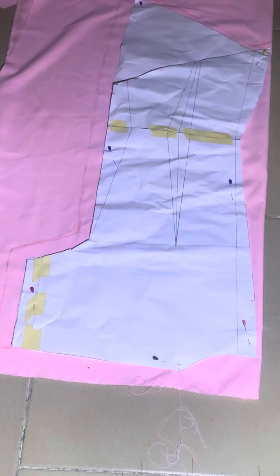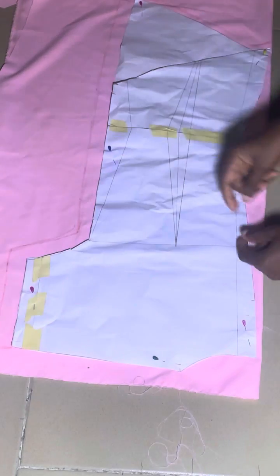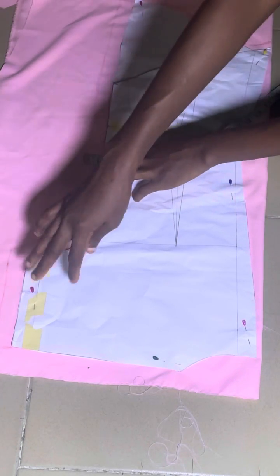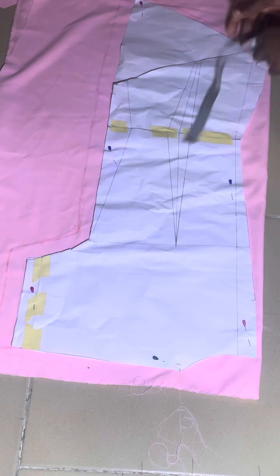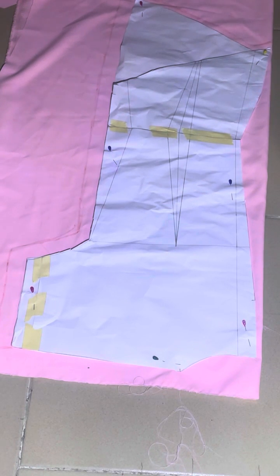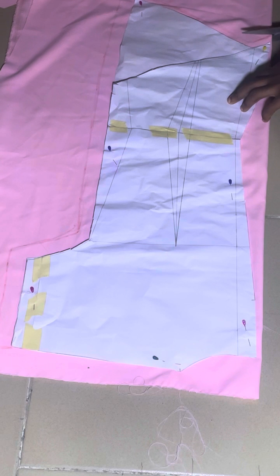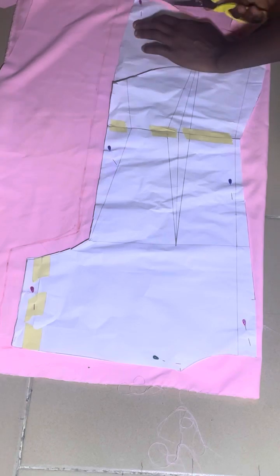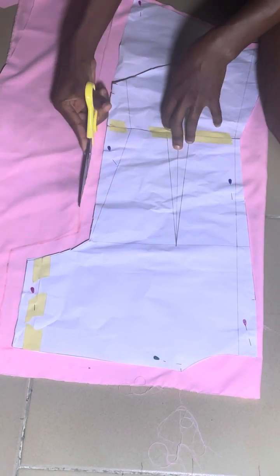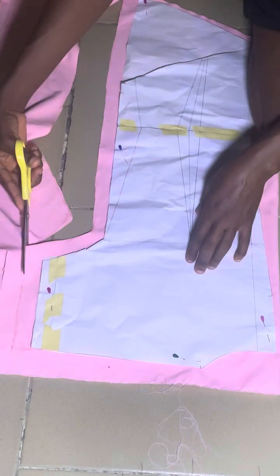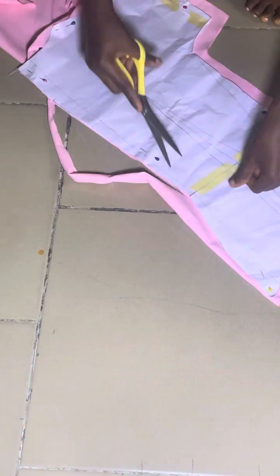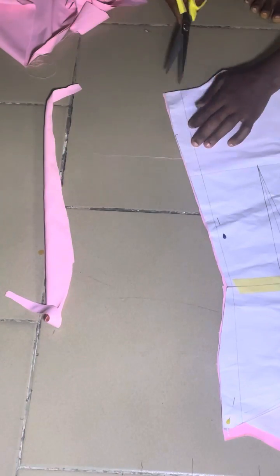I've placed my back on the material and did the same thing I did for the other one. I marked 1 inch round like I did for the other one, and by the side, 1 inch round by the side and half an inch at the down parts. Then I'll go ahead and cut through as you can see me doing. Cut out the parts, the shoulder, the neckline and the zipper parts as you can see me doing.